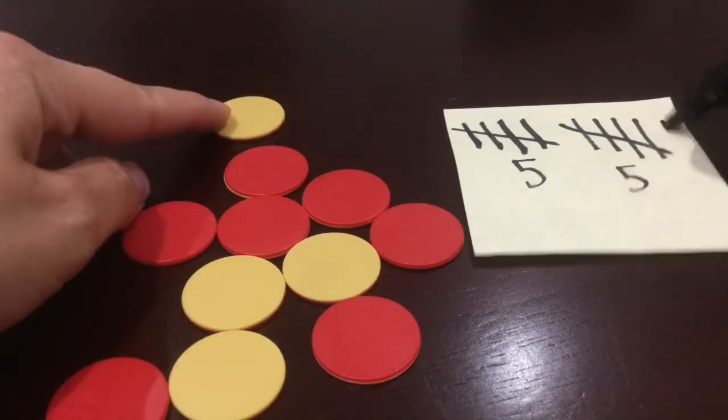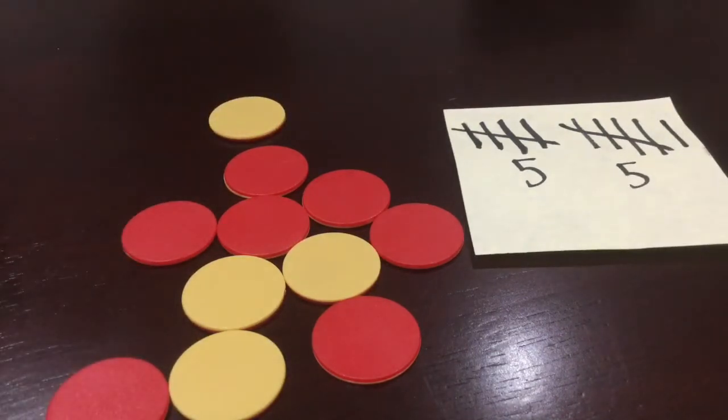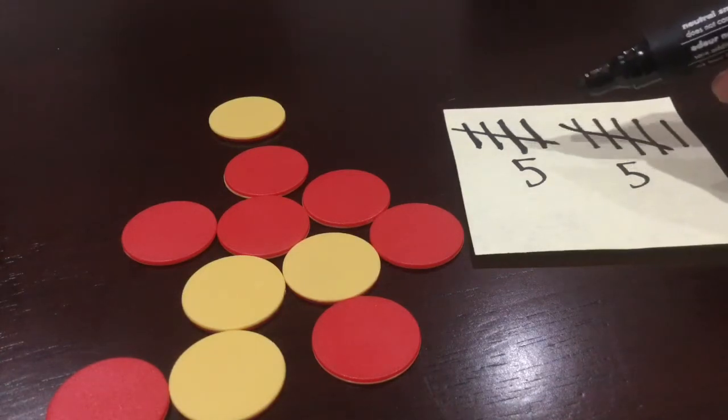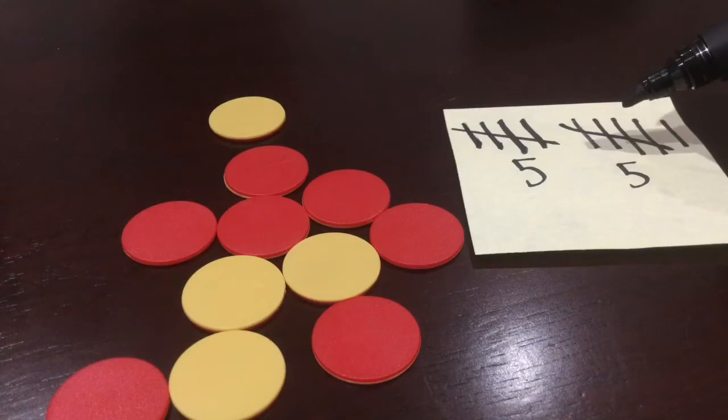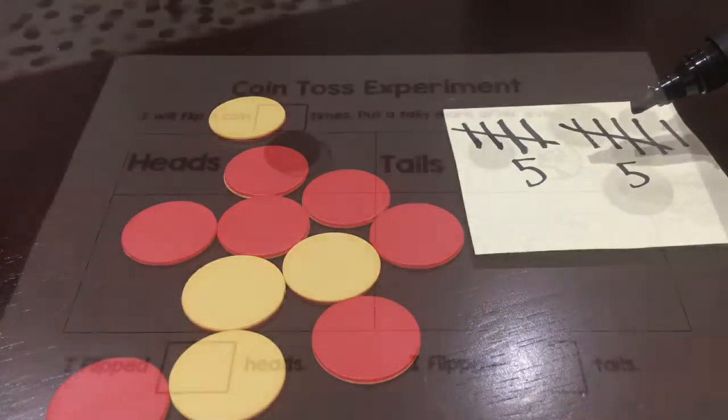And then I have one more, and that one gets to be all by itself because it's not in a group of 5 yet, so we wouldn't cross it off. So that's how we record tally marks in groups of 5 so our tally sticks don't get confusing on our paper. Let's try it with our experiment.